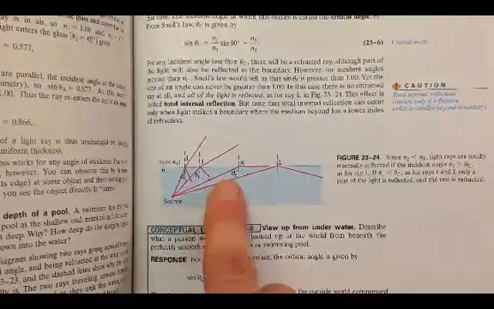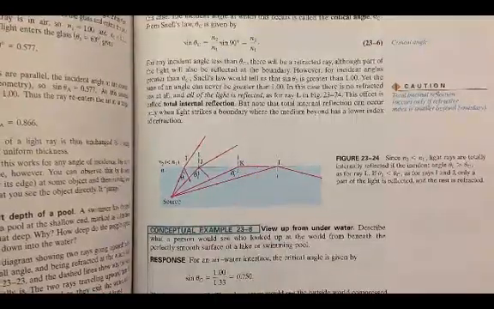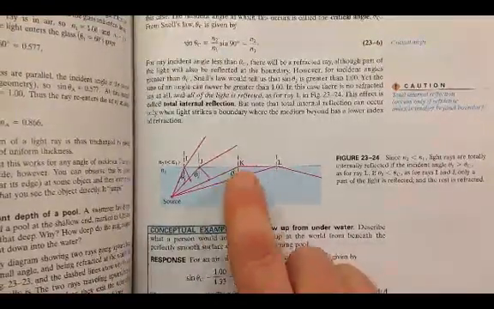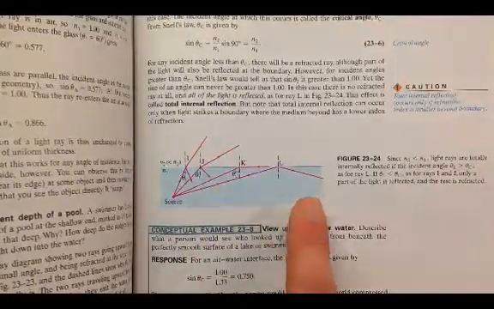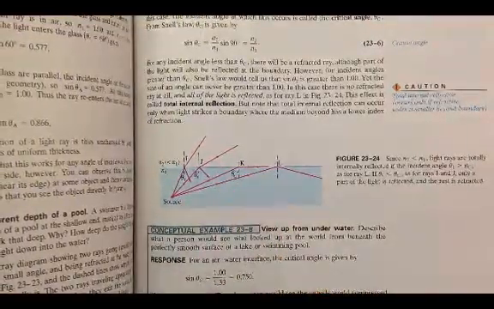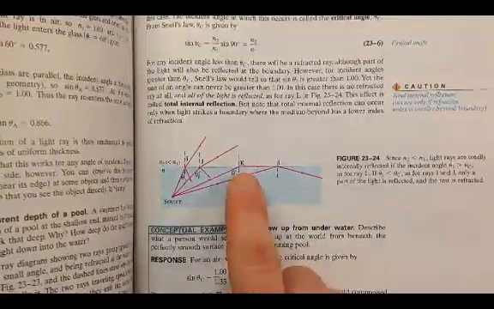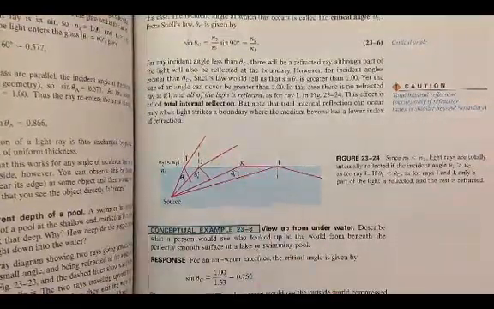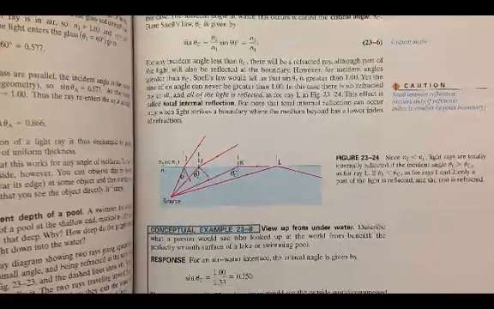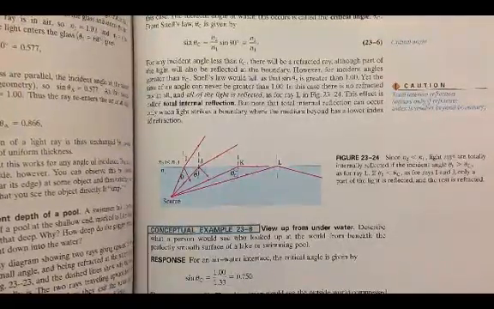And here I get to a special angle where there is no light that gets transmitted through the medium. All of the light gets reflected, because what happens is this angle ends up being 90 degrees. And of course, light that's perpendicular to that normal basically isn't getting transmitted at all.